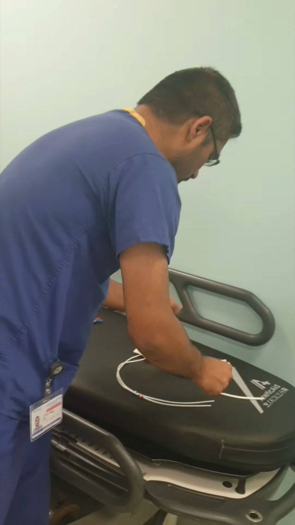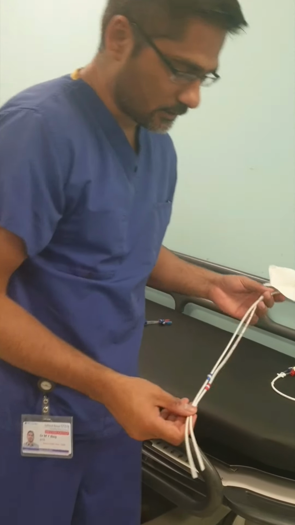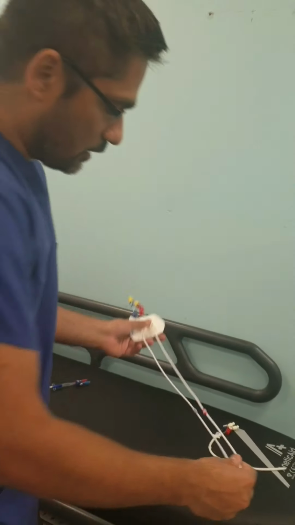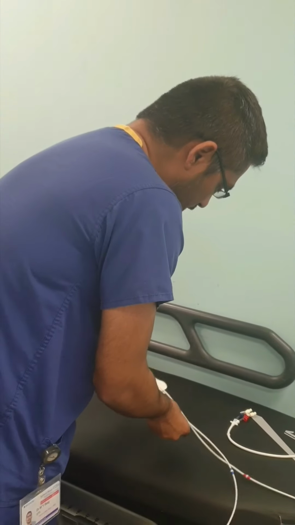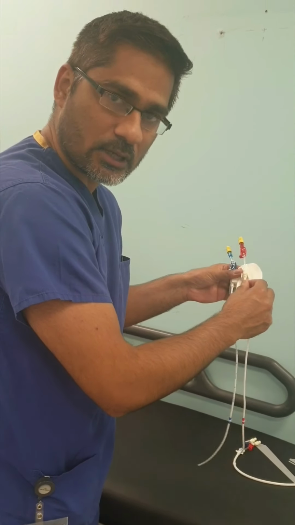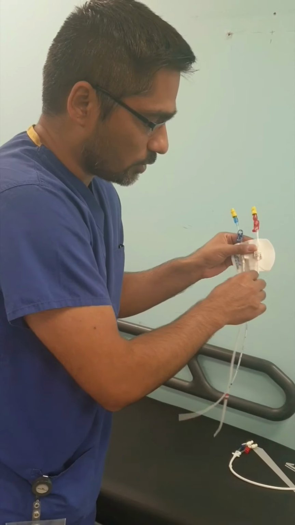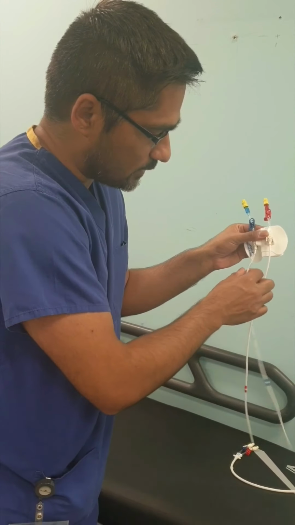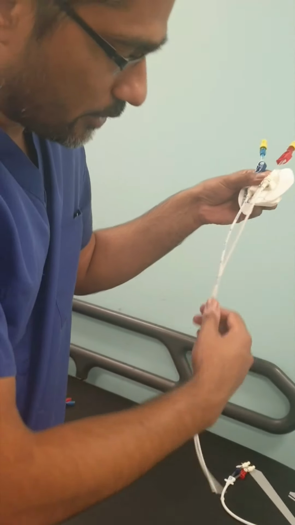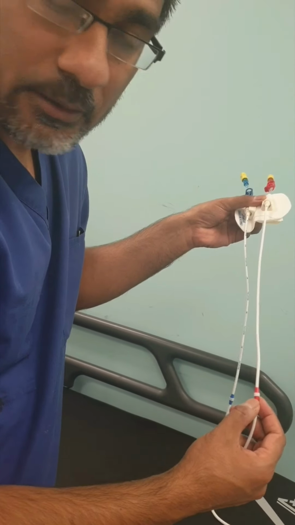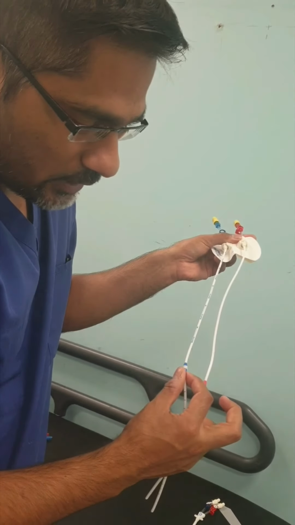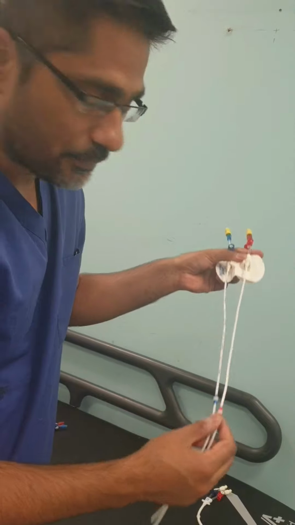Now the other type of tunneled line is called the Tesio line. If I show you from here, these are two entirely separate lumens, two entirely separate lines. The blue one is the venous line and the red one is the arterial line. So it has two cuffs, one for this line and the second one for this line.